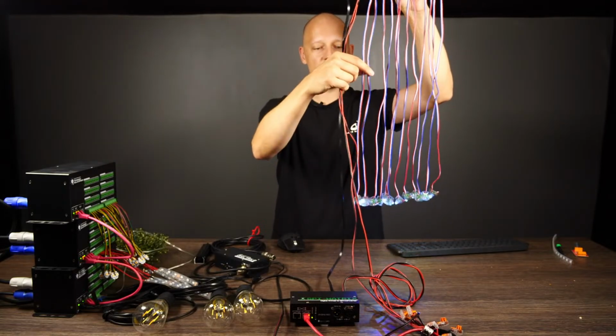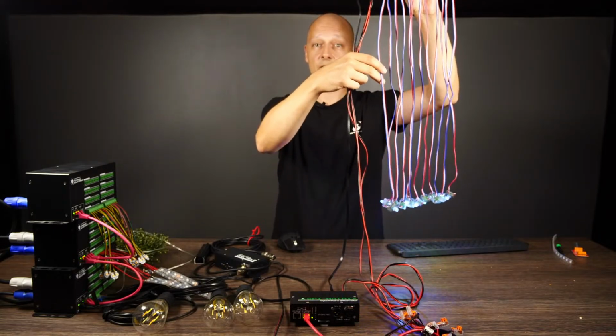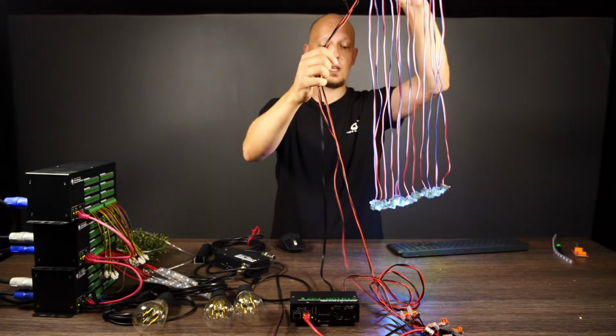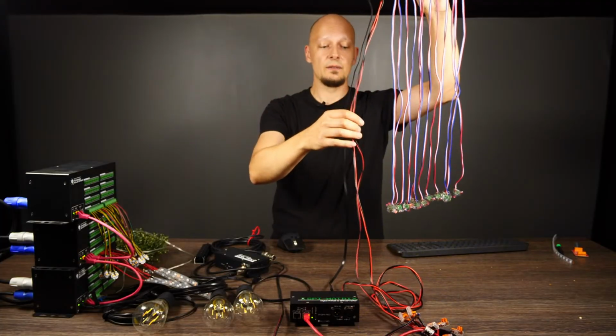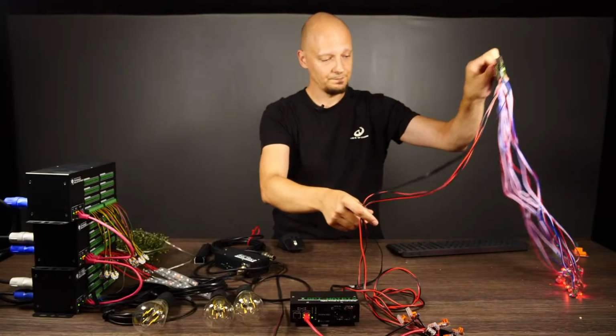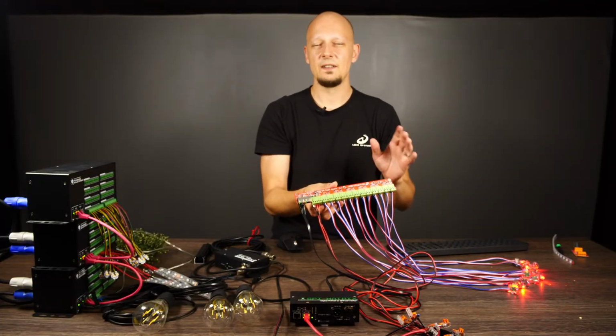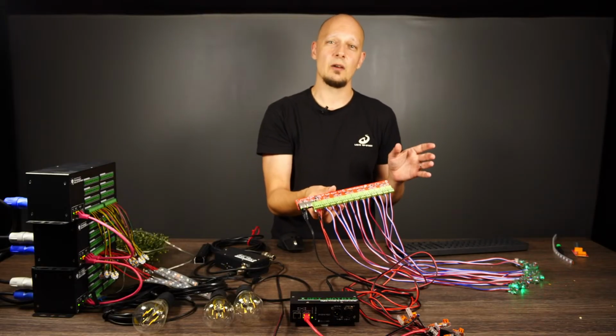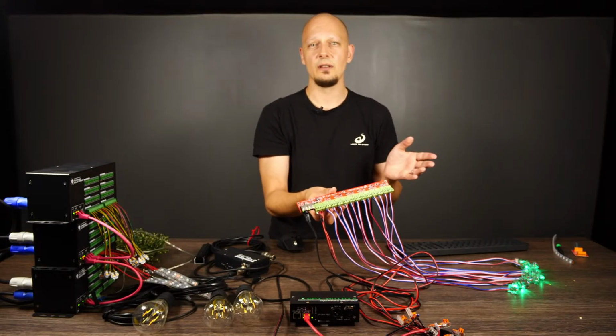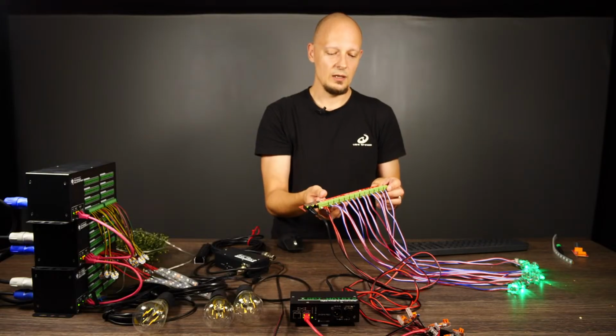A great advantage is that you don't have to connect the ends of the pixels together, and you can hang your pixels. There are a couple of mounting holes on the pixel shifter. You can find the technical specification on our website, either in the eShop or on the product page of the SPI pixel shifter.